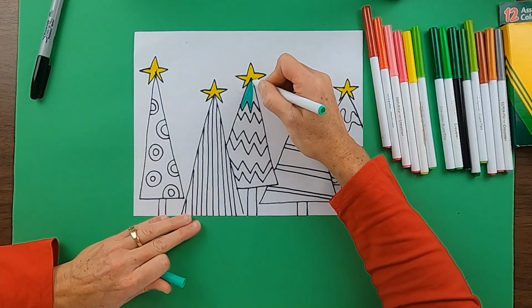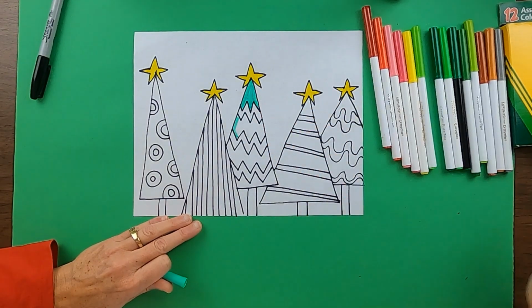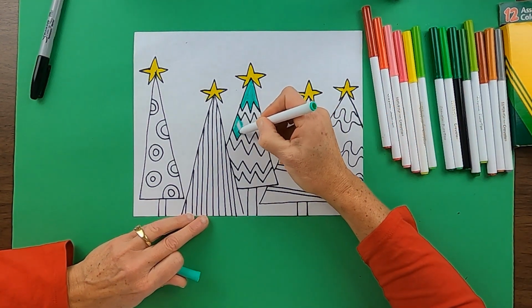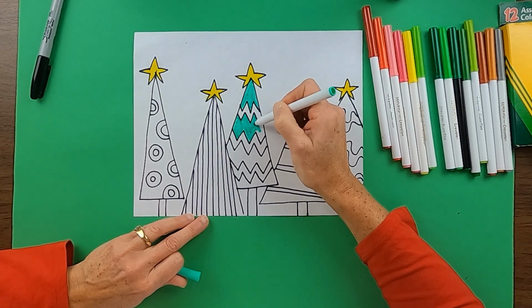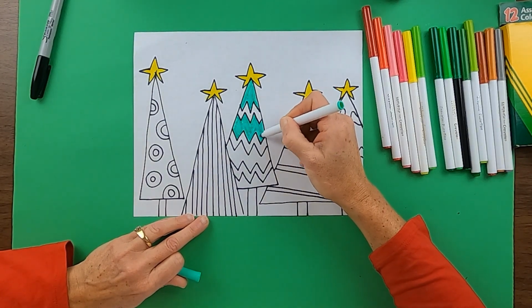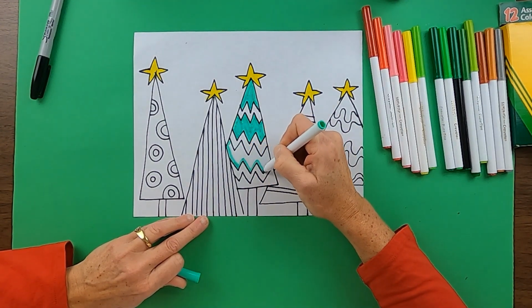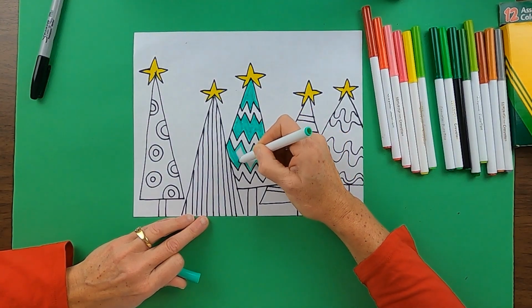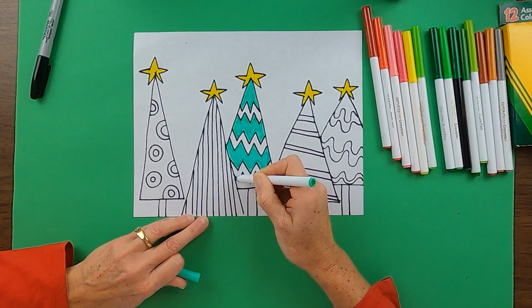If you don't have different shades of greens or whatever color you want to use, maybe you can push harder or lighter, different weights coloring. That will show you different variations of values of green. All right, I am going to continue to color my trees. So sit back and relax and watch my faux art come to life.